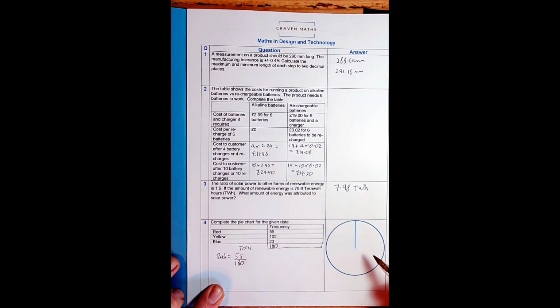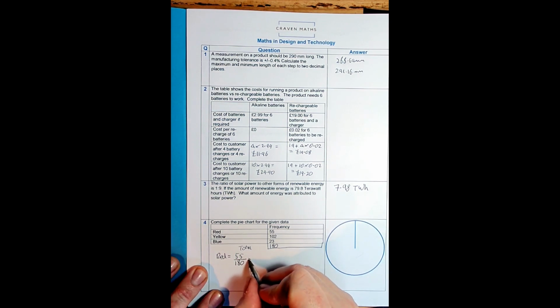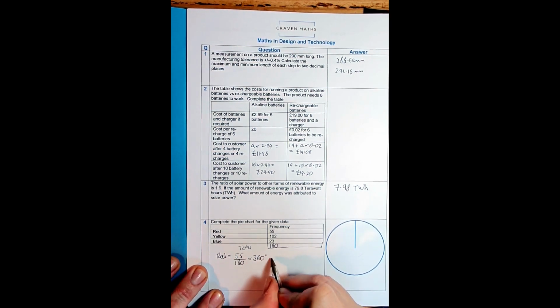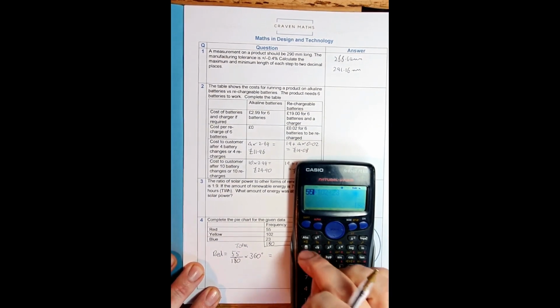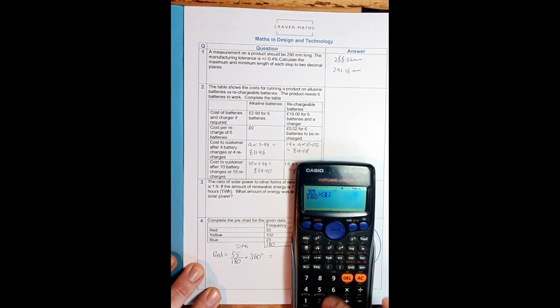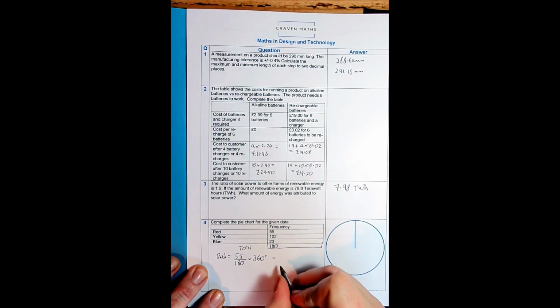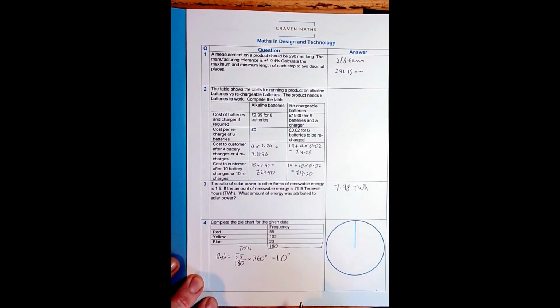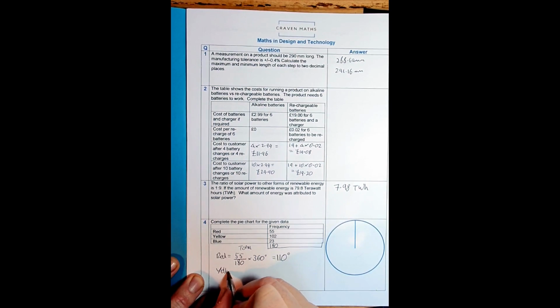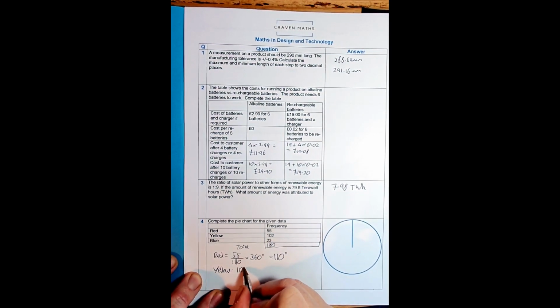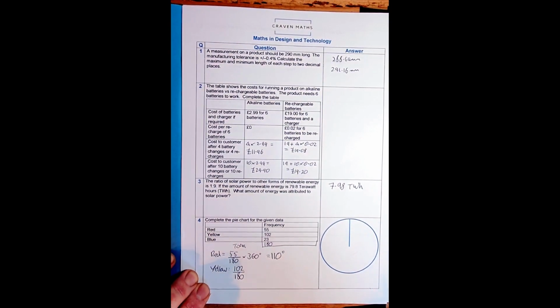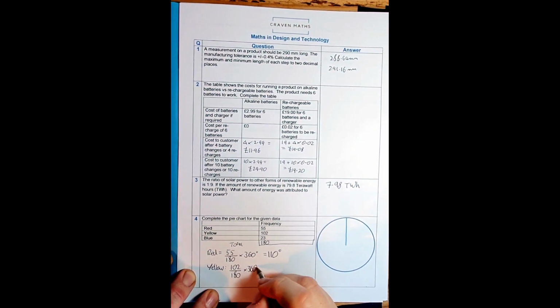Now remember, we need that fraction of my total circle, and the total degrees in a circle is 360. So if that's the fraction of red, all I do is I multiply it by 360. 55 out of 180 times by 360 is 110. So my angle for red would be 110 degrees. Yellow, well, that's 102 out of 180, and I multiply that fraction by 360.